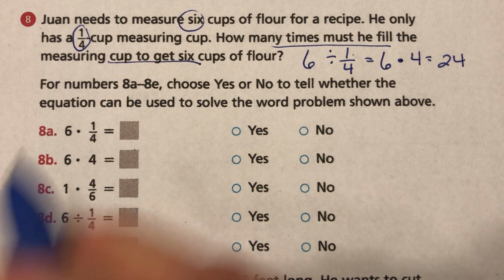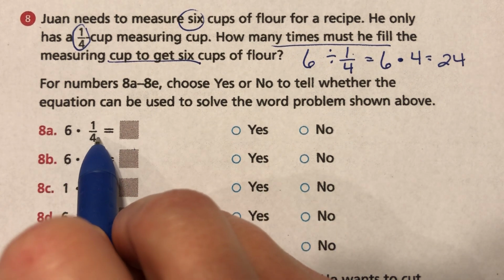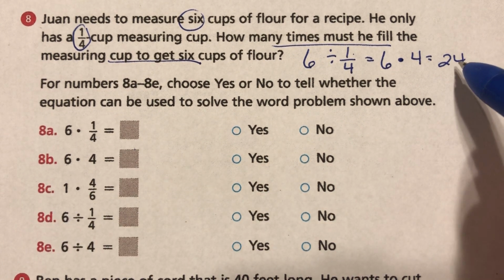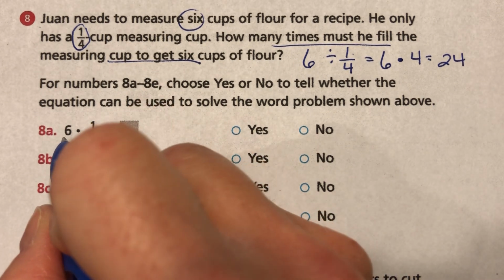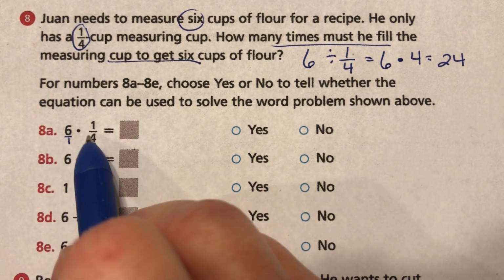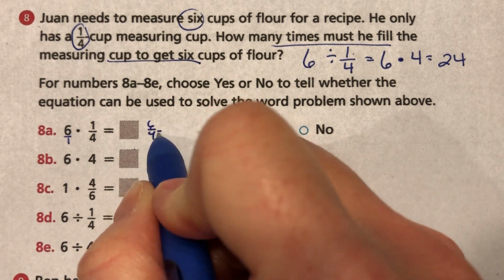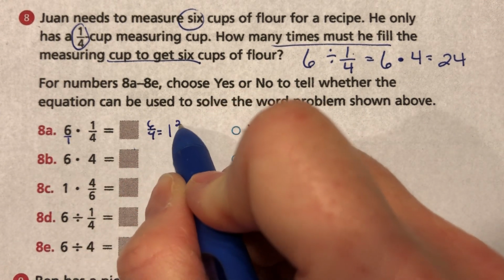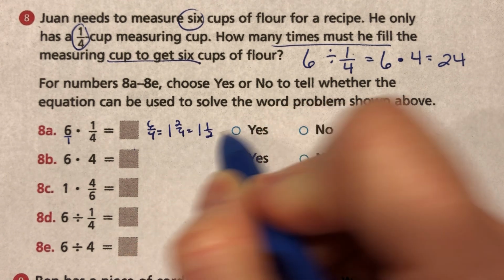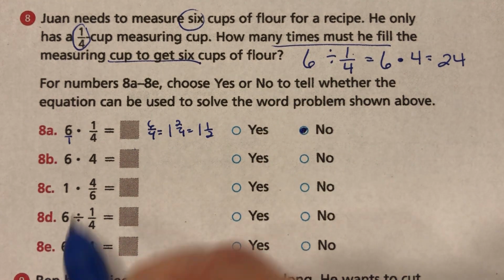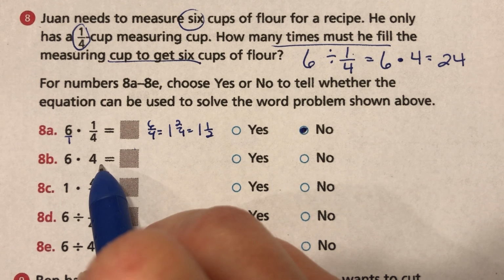So in looking at this, would 6 times 1/4 give me the 24 that I know the answer is? No. If I put a 1 underneath that, that would give me 6/4. And 6/4, 6 over 4, is actually equal to 1 2/4, or 1 1/2. So this is a no. Will 6 times 4 give me the 24?